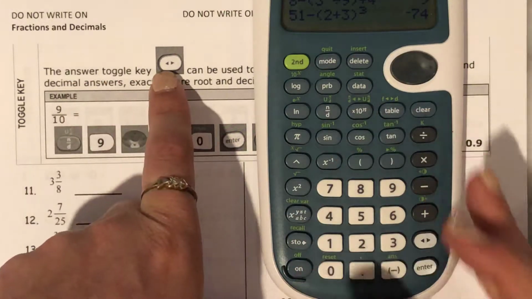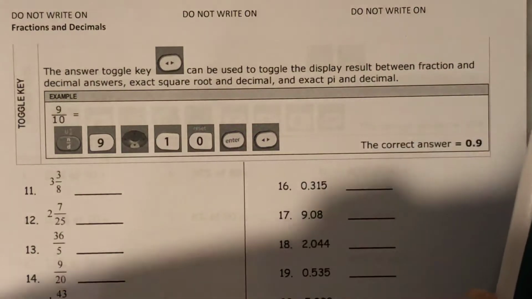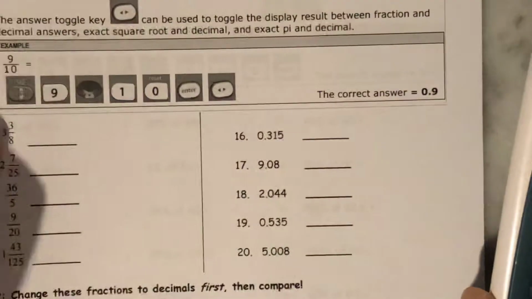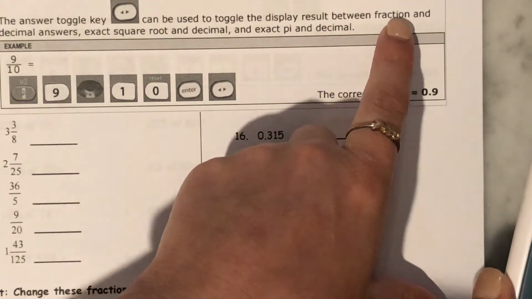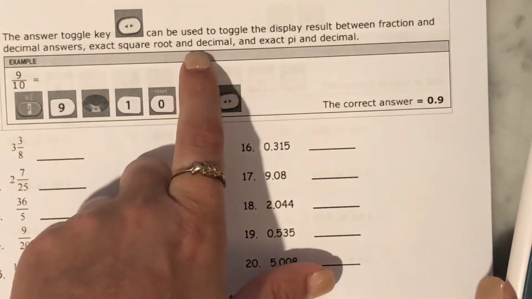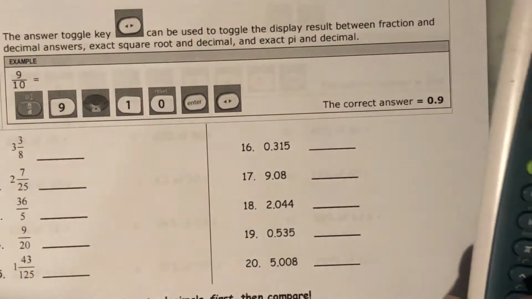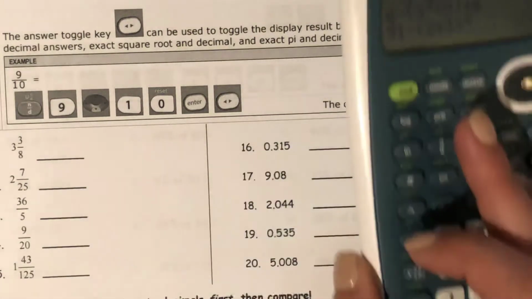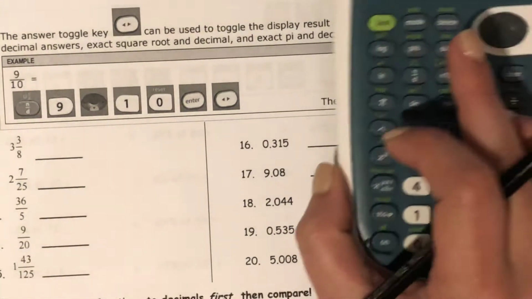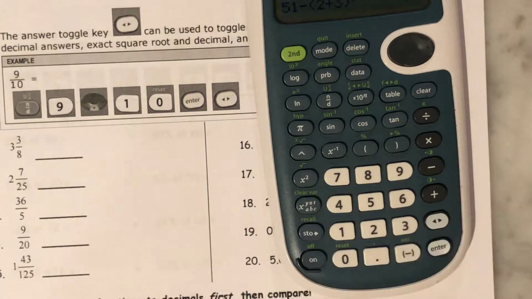However, this toggle key, which is right here, changes results between fractions and decimals, and then exact square root and decimal, and exact pi and decimal. So anything in there, it will do a bunch of different changes. And if you press it once and it doesn't work, you can press it again and see what happens. And then you might find out that maybe that's not the button that you want to use.